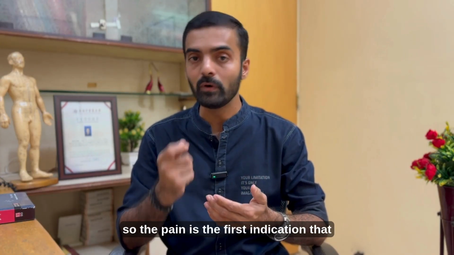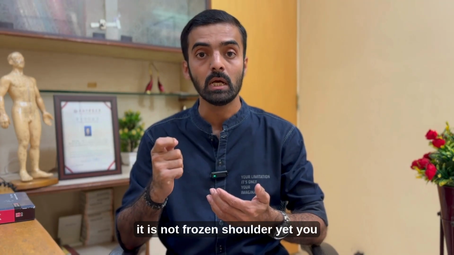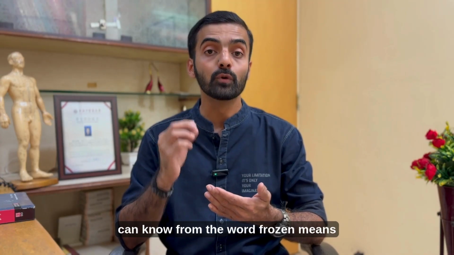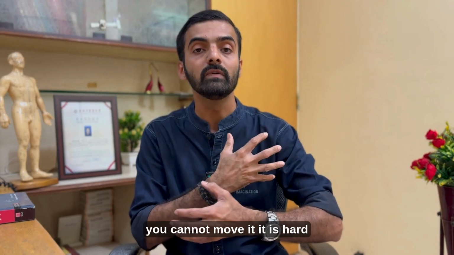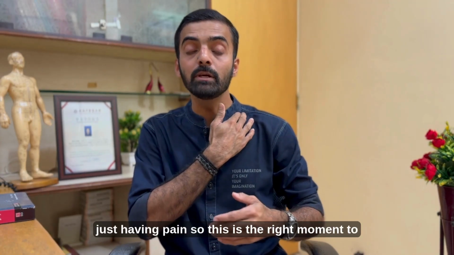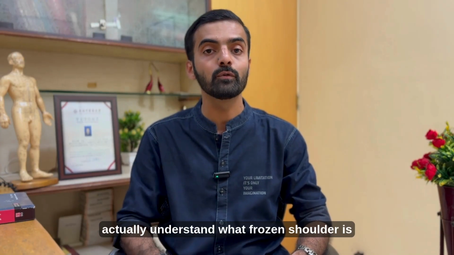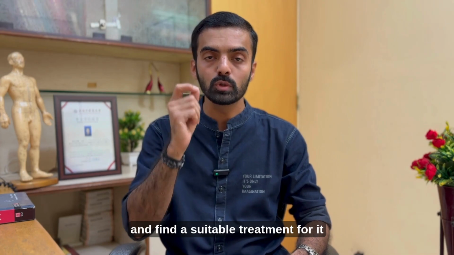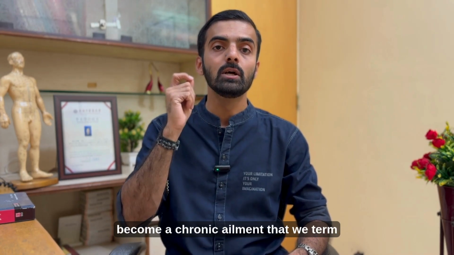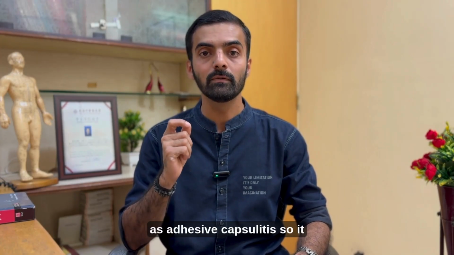The pain is the first indication that you might have a frozen shoulder in future. It is not frozen shoulder yet. You can know from the word frozen that it means you cannot move it; it is hard. But right now you're just having pain. So this is the right moment to understand what frozen shoulder is and find a suitable treatment for it, before it becomes a chronic ailment that we term adhesive capsulitis.